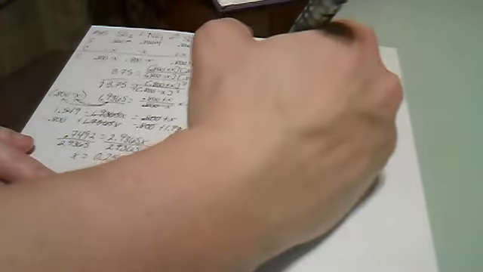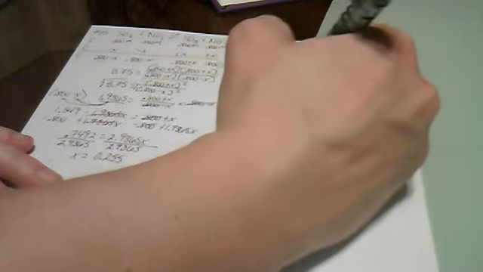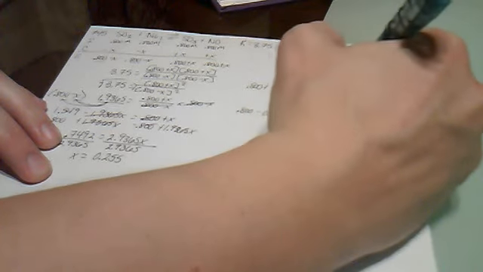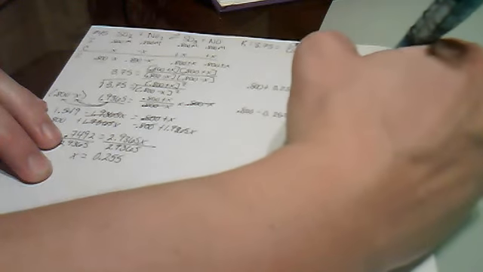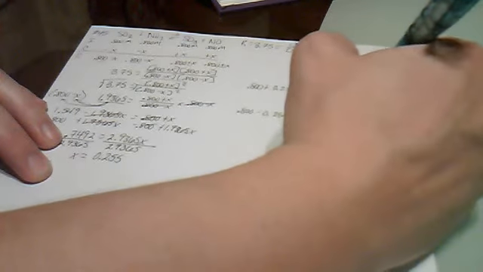And then SO2 and NO2 are going to subtract that X. I'm going to do 0.800 minus the 0.255. You get 0.545 molar is the concentration for your SO2 and your NO2. Okay.